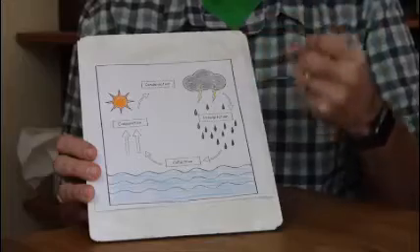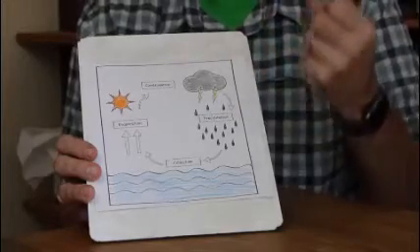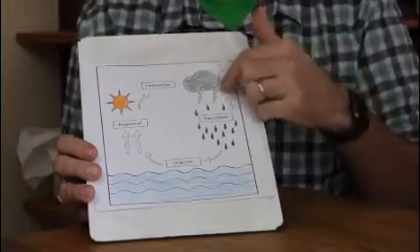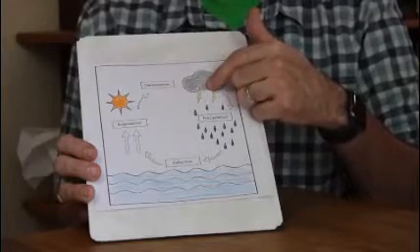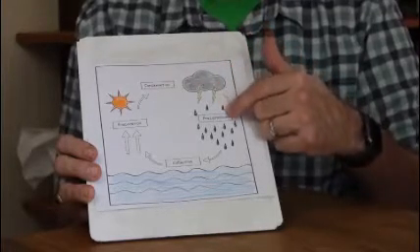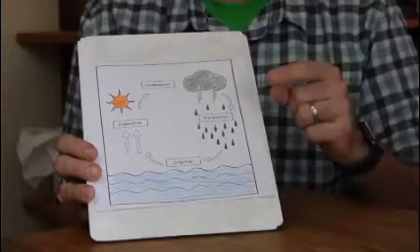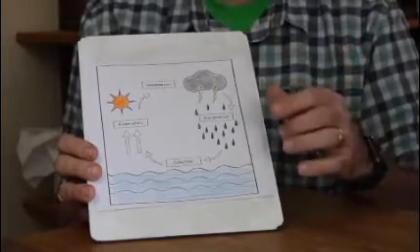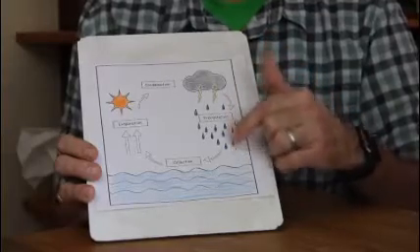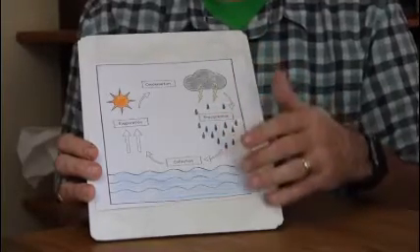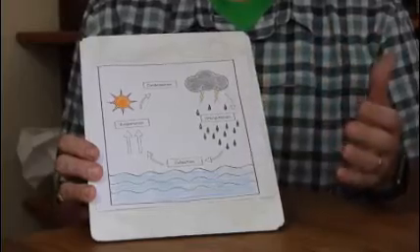Well, they start condensing, those water molecules. They're all together, and that cloud's starting to get heavier and heavier. And as it gets heavier and heavier, it starts to let some of the water go. And that's called precipitation. Can you guys say that one with me? Precipitation.